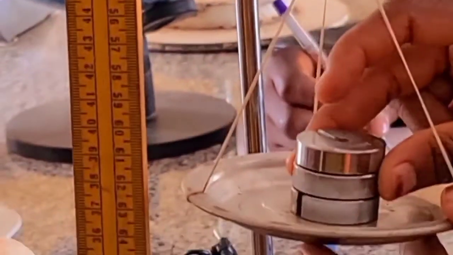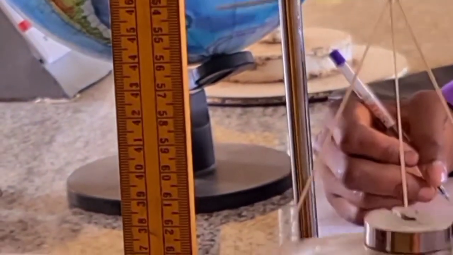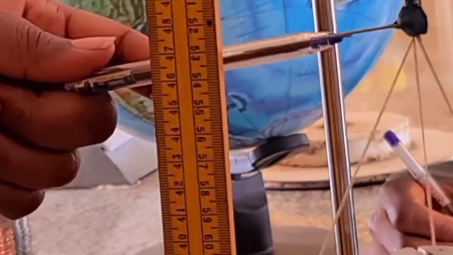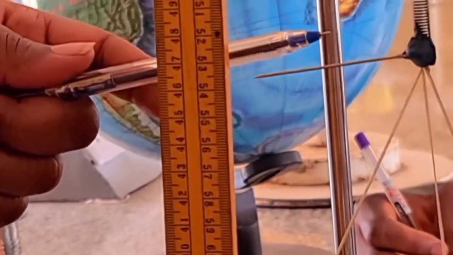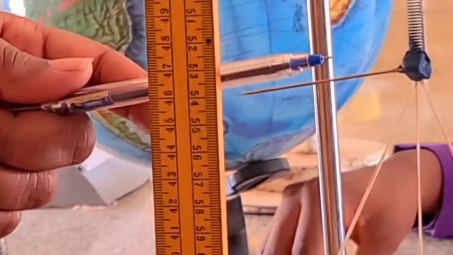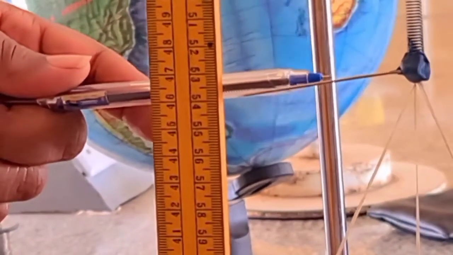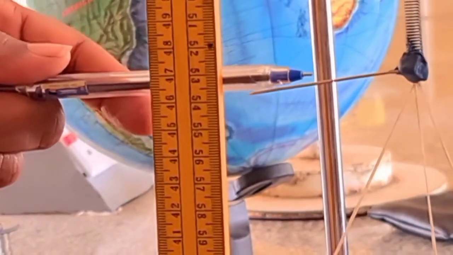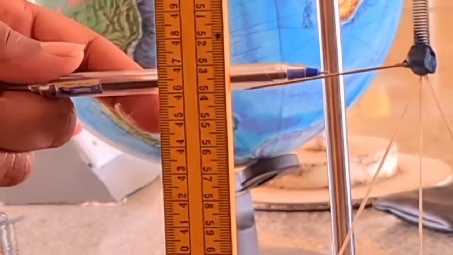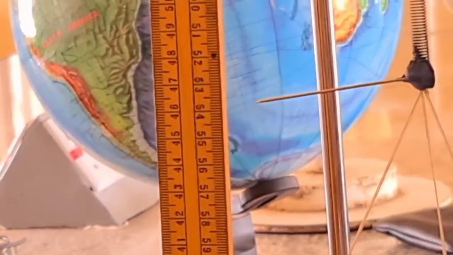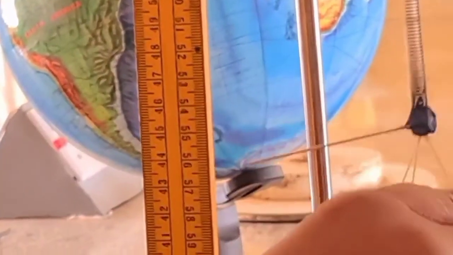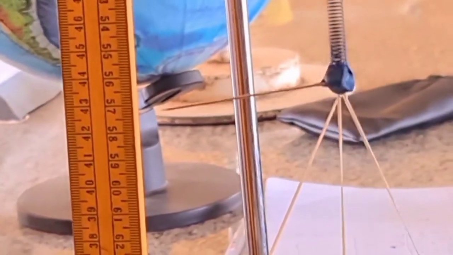This is 150 mass. Allow it. You can stop. This is around 53.5. Then you now put the 200 gram mass here.